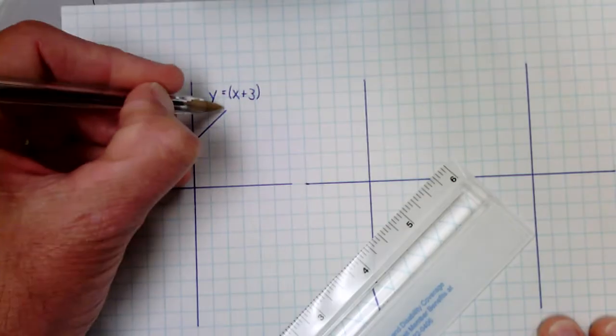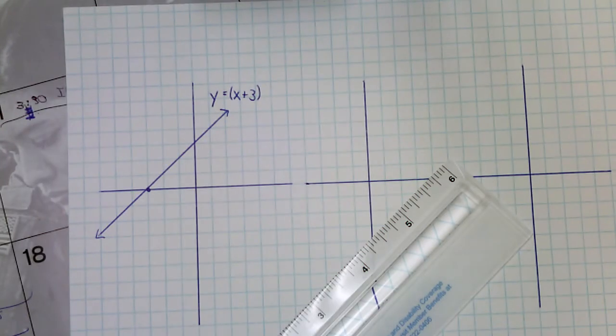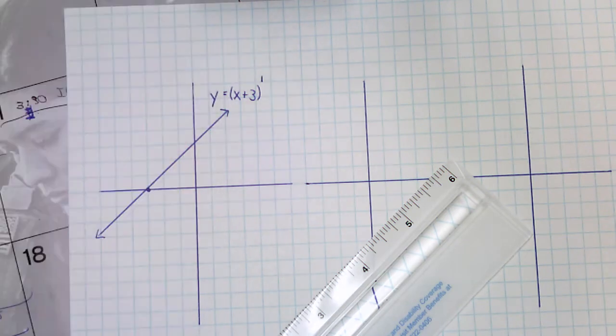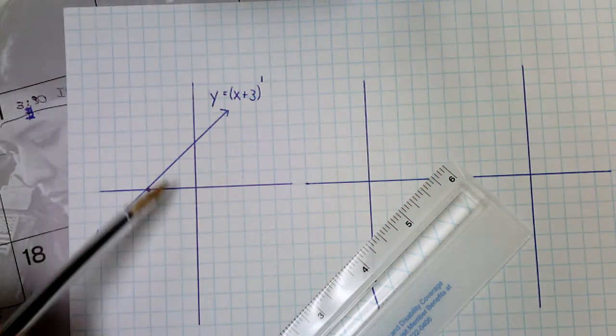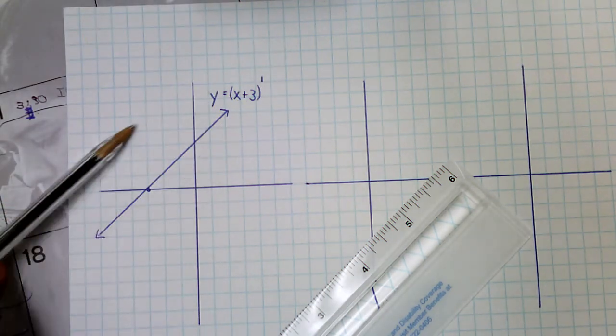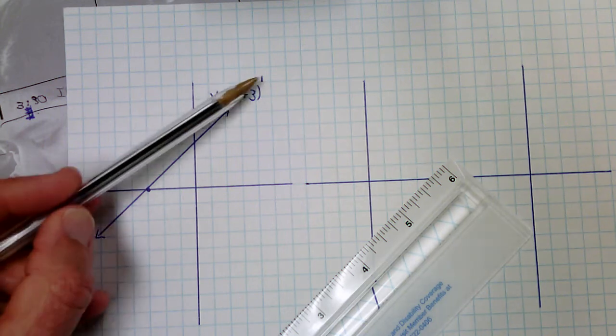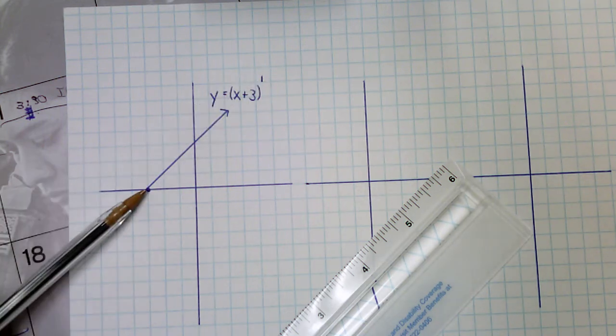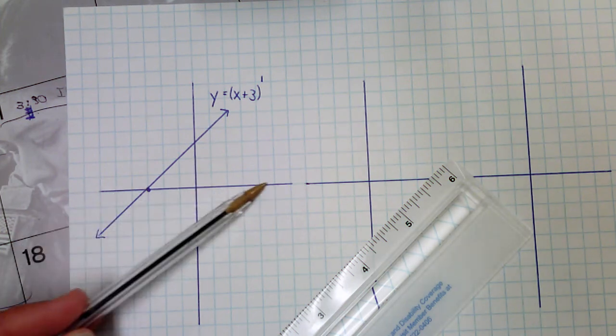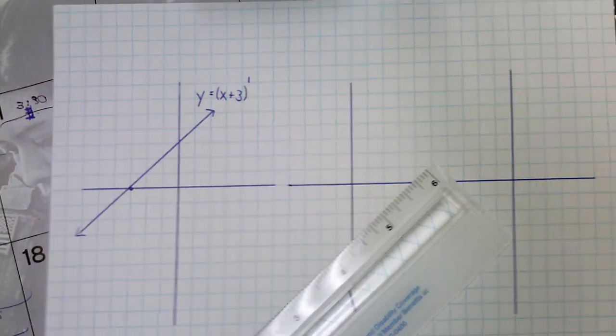You're going to hear and see some things about degrees of polynomials, and this polynomial has a degree of 1. The degree of 1 comes from the exponent here, which means it has the potential to have one single root, which means it passes through the x-axis once.